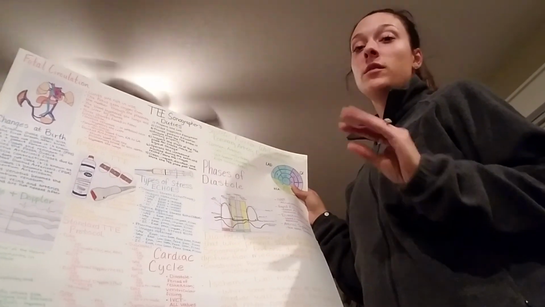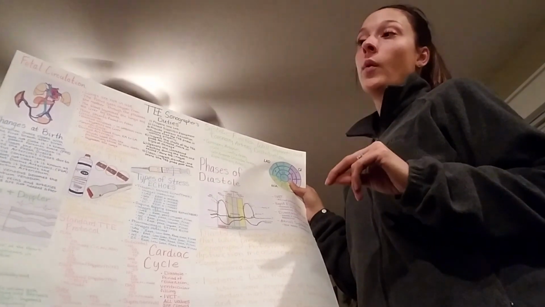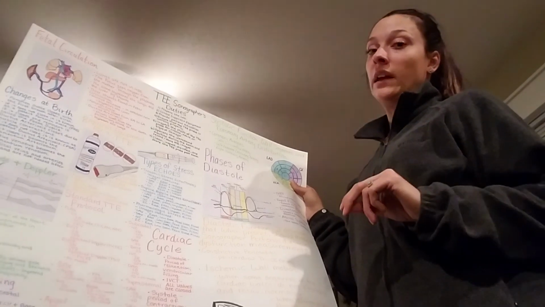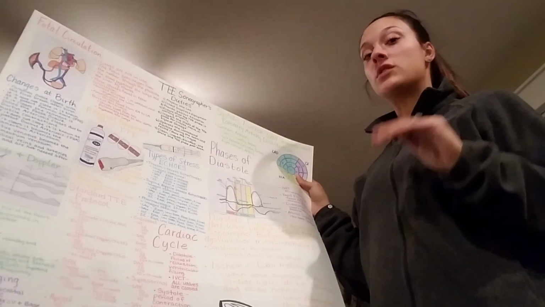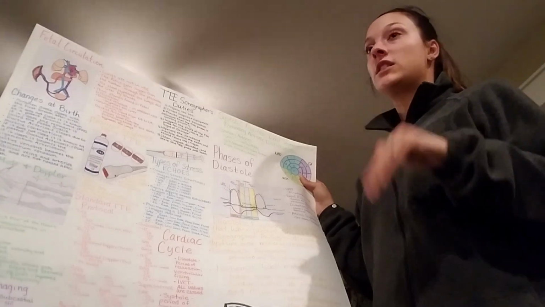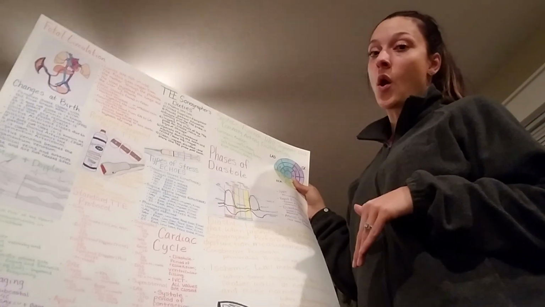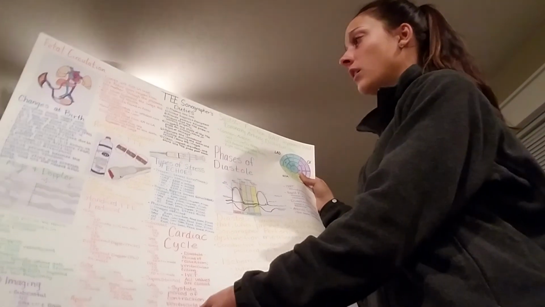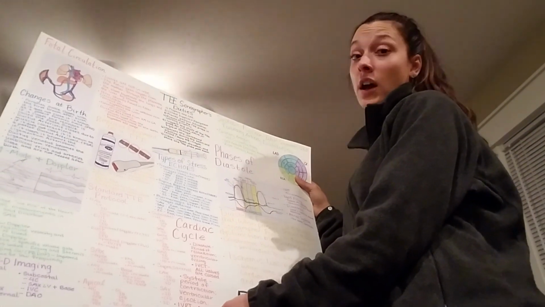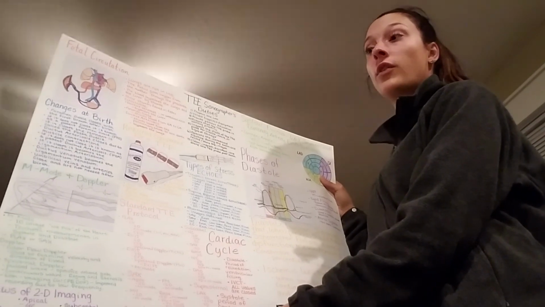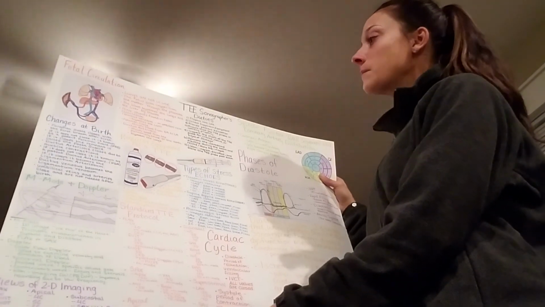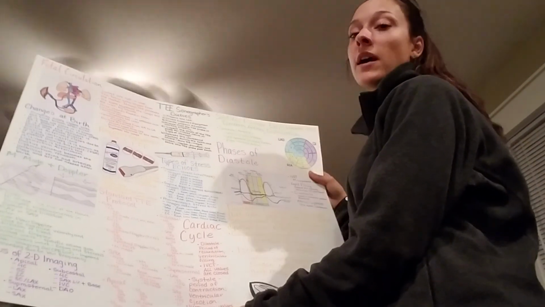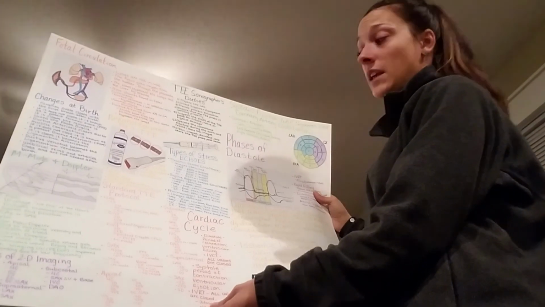We're going to operate the machine, as in we are going to be recording and storing the images and obtaining the images for the physician. But the physician is the one that inserts the probe, and they're the ones that actually steer the probe. We are not in charge of that. We pretty much just are the photographers. We take the images, and then clean and inspect the probes and put them away after the exam.